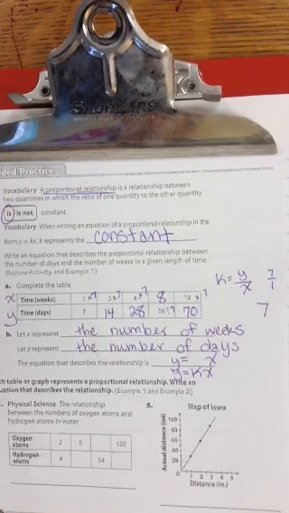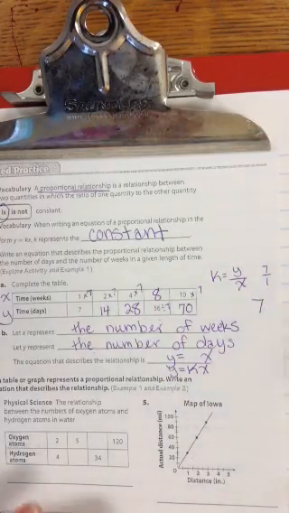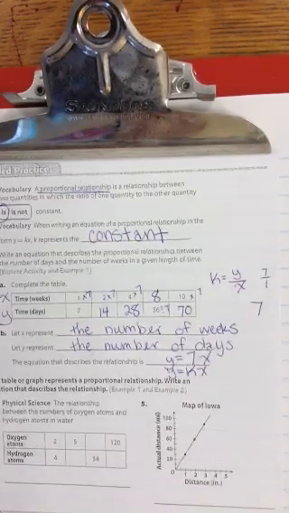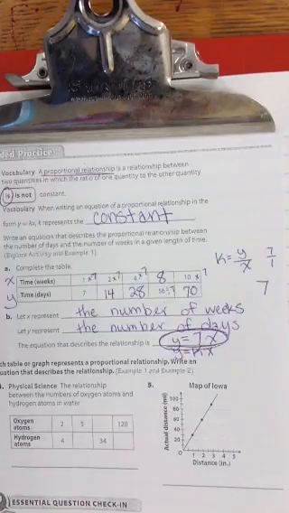It works for every single column of that table. Y divided by X, Y divided by X. It's going to be the bottom divided by the top, over and over and over. So we found the constant to be 7. This is the equation that represents that relationship.